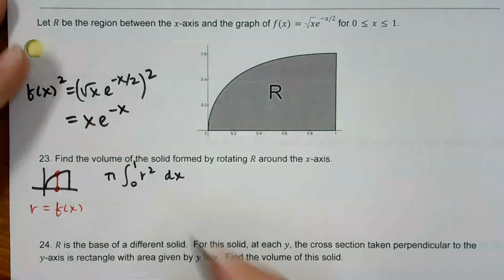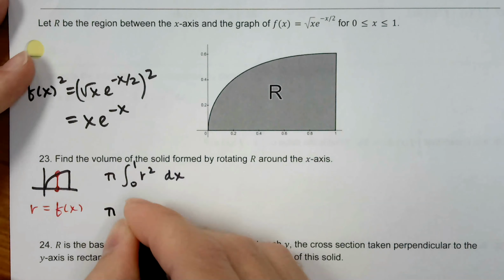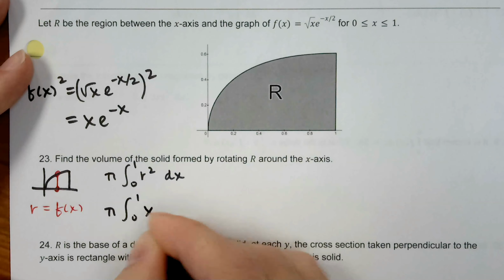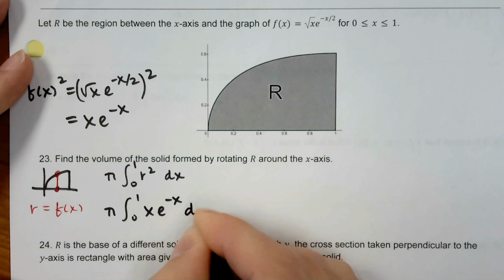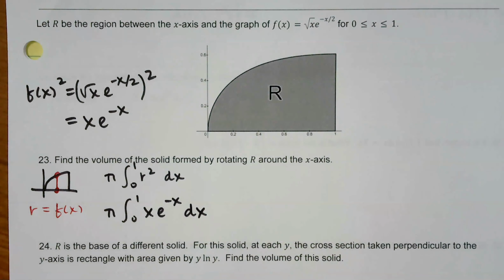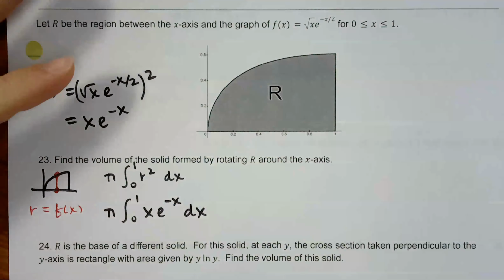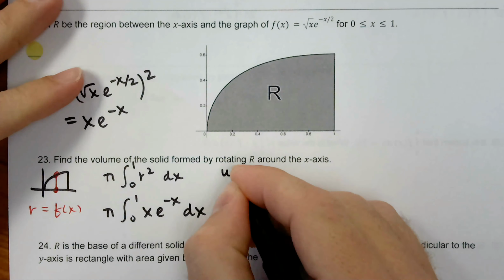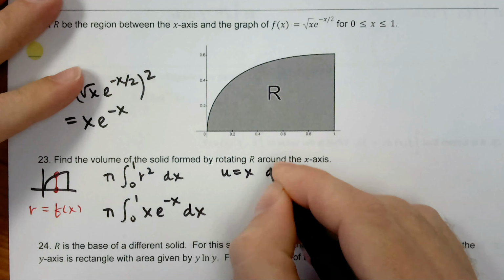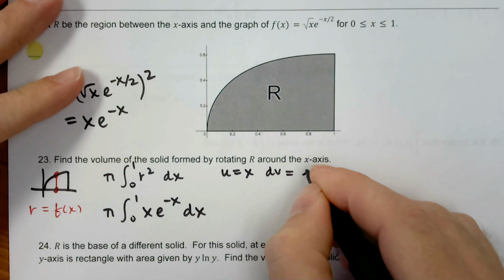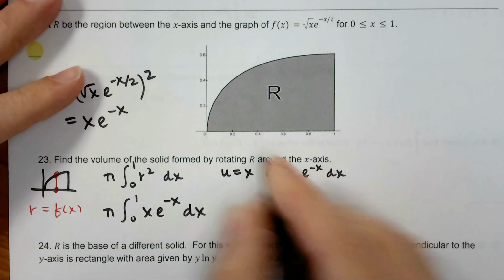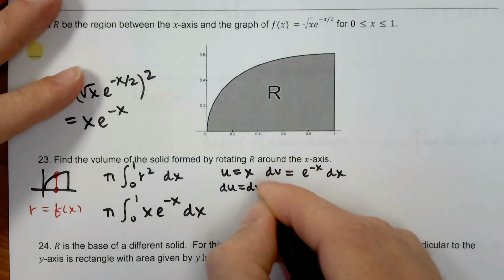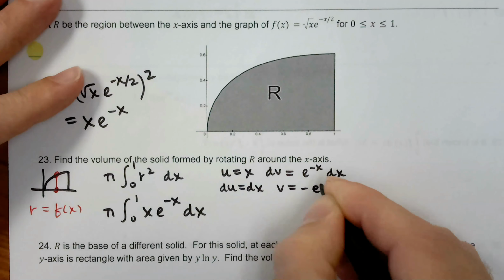So this is going to end up being pi times the integral from 0 to 1 of x e to the negative x dx. And this is going to be the type of product we need to integrate using integration by parts, meaning u and dv. So I pick algebra before exponential. Let's see, u equals x, dv equals e to the negative x dx. Take derivative of u, antiderivative of v.